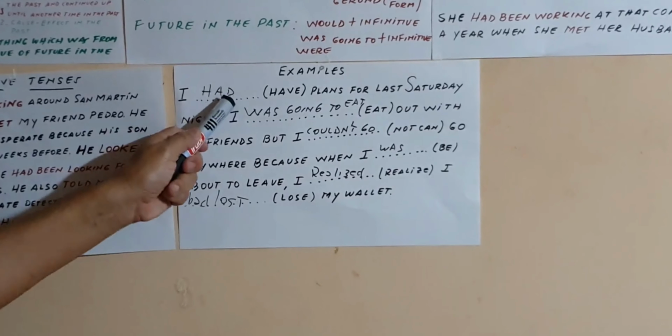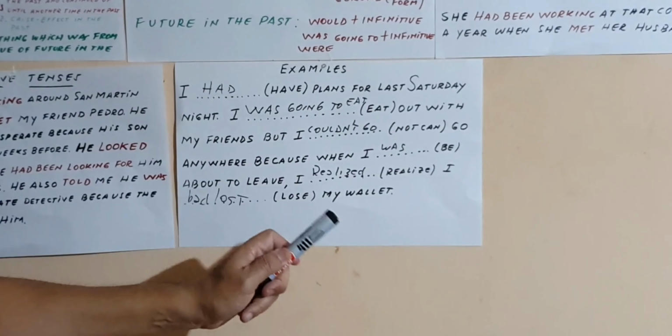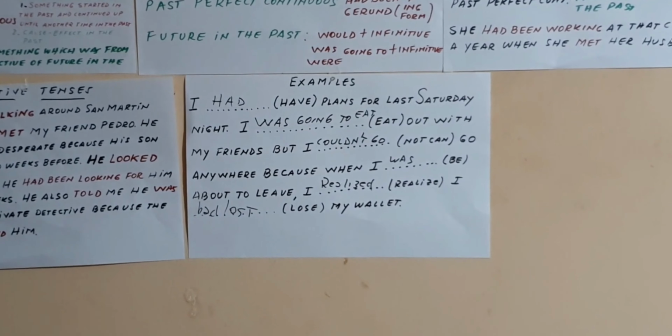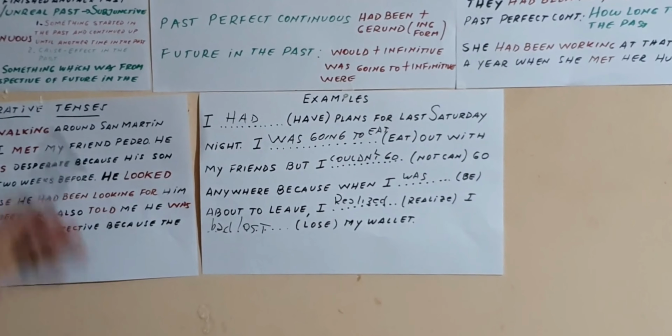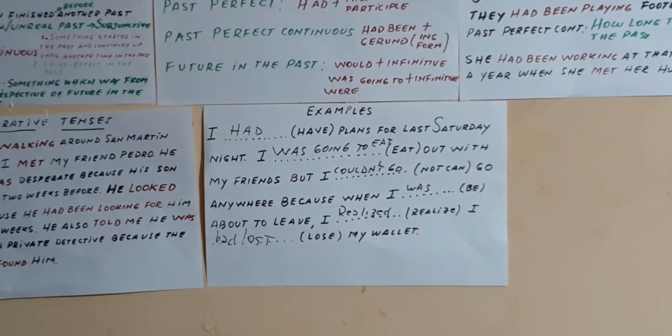So, past simple, past continuous, past simple, past perfect. This is an example of how you are going to use the narrative verb tenses in the different activities.